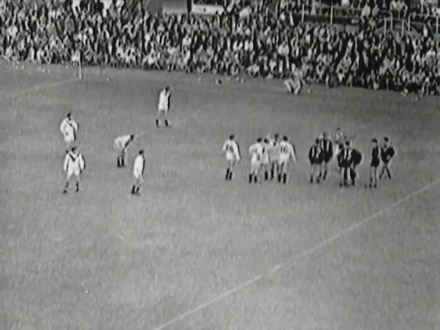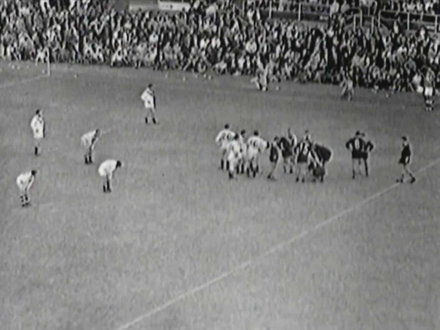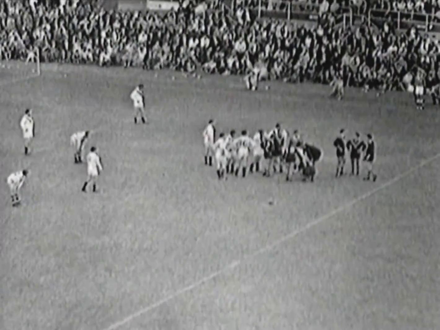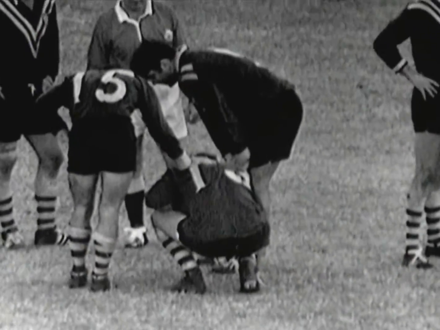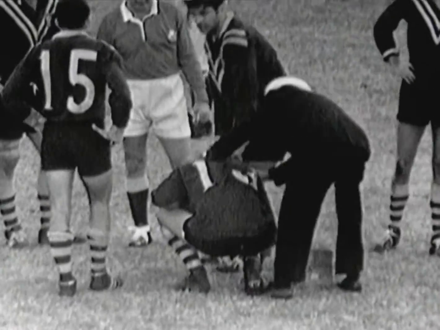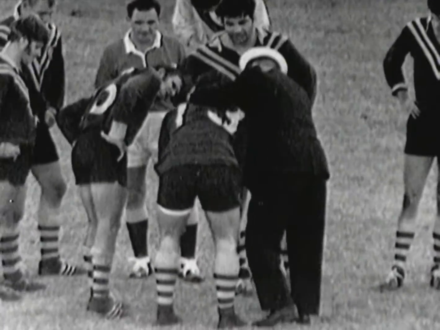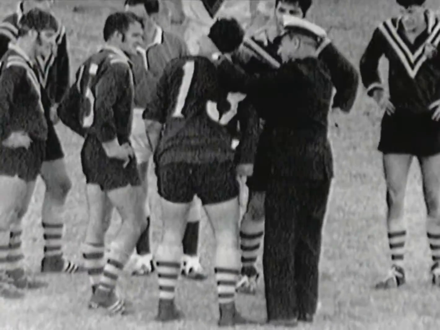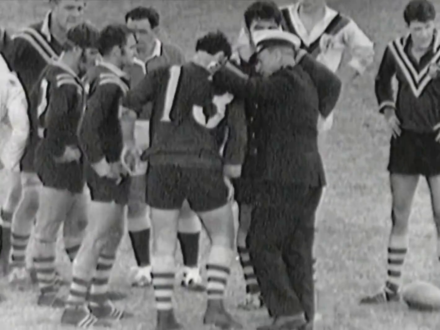Yes, and still the Australians continue to attack inside Great Britain's 25, as they have so often in this game. One of the injured players, it's Morgan, Jim Morgan, the Australian prop, as the ambulance attendant has been called on the field to have a look at him. Australia has scored 4 tries to 3, but hold this lead of 15 points. The scrums favour Great Britain by 11 to 10. The penalties favour Great Britain 11 to 7.